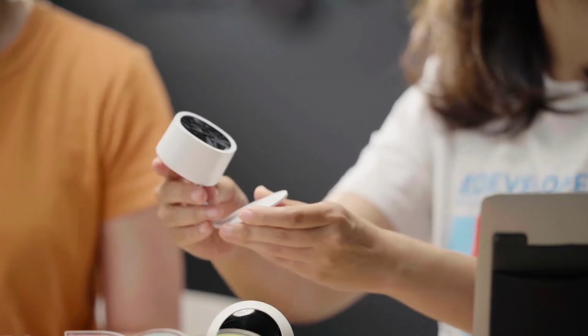Talking about the function side, this product has 2K high-resolution live view and video recording. It has motion and sound detection, IR night vision, and privacy protection mode. It is Wi-Fi connected and controlled by Tuya Smart.